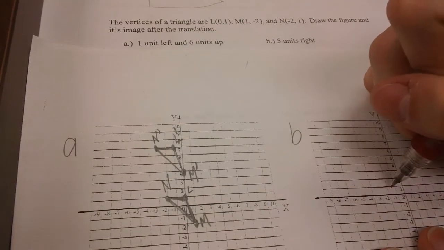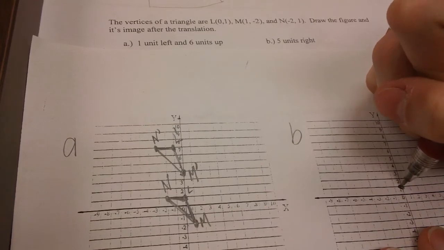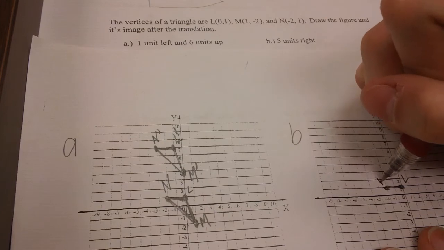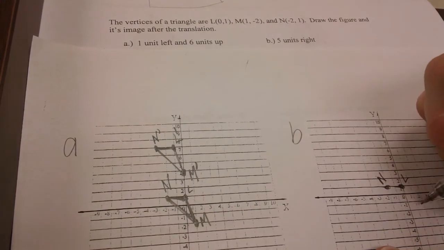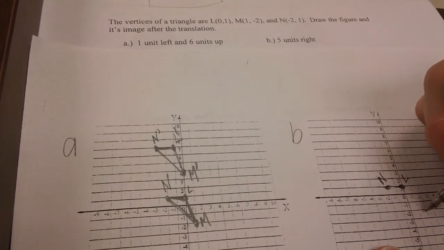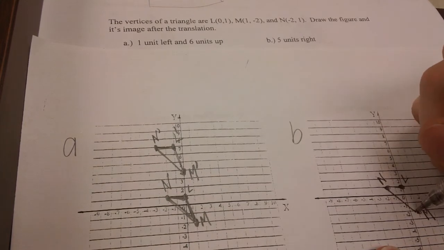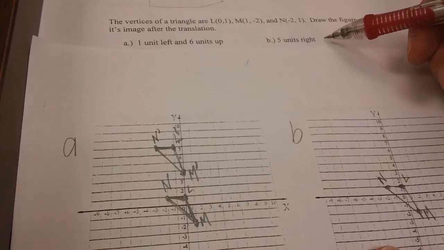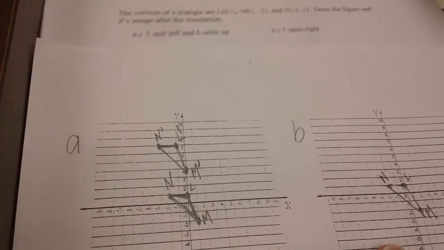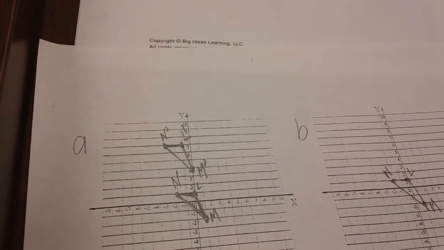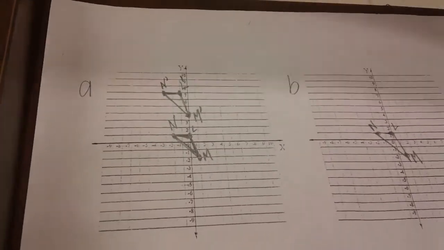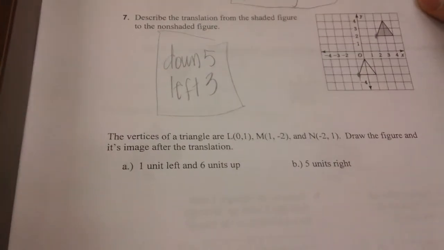So on letter B, you take that same triangle that's here, and you do 5 units to the right. On letter C, you do 2 units right and 3 units up. On letter D, you do 3 units left and 4 units down.